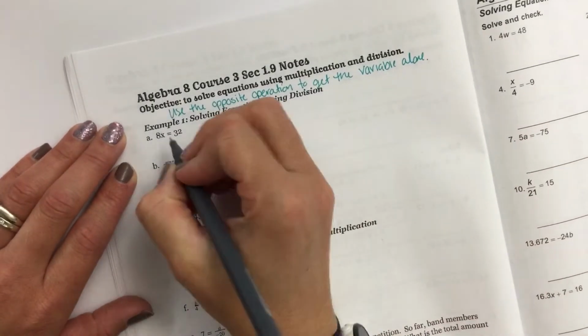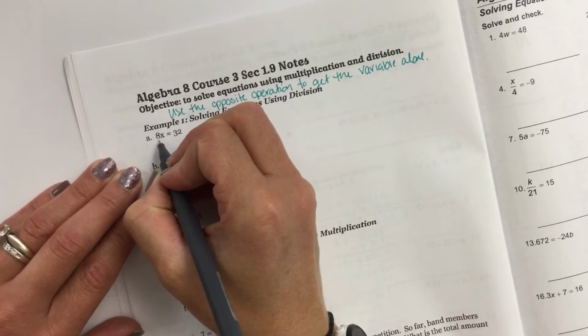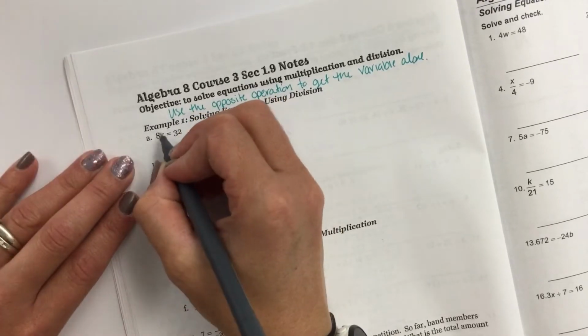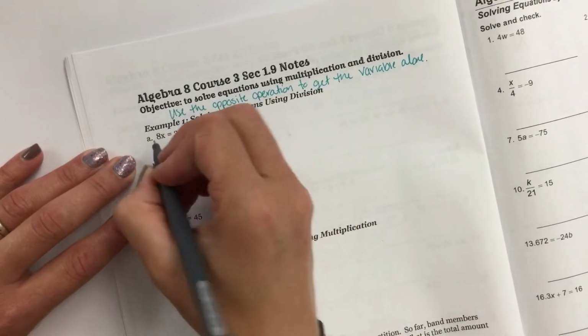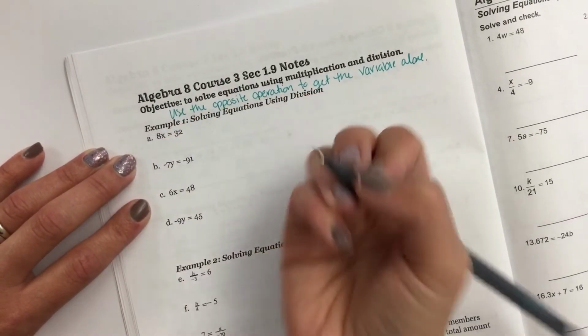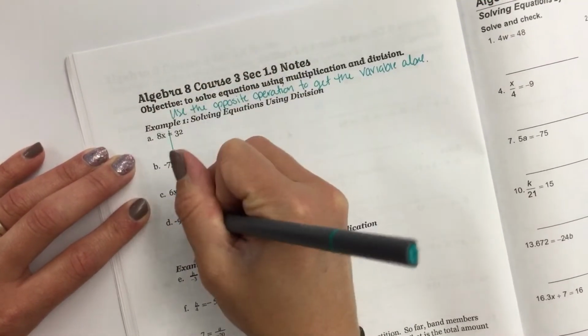Okay, so what happens here is to get x by itself, we need to make this not add or subtract to get 0, but we basically need this to equal 1. So what would you divide 8 by to get to 1? And the answer is 8. So again, I like to have both sides of my equation.